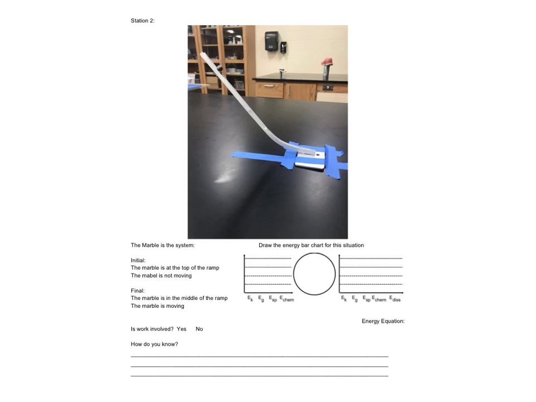Okay, you should. Now, in this particular scenario, we had the marble at the top of the ramp. The marble, according to the information given to you, is at the top of the ramp and it is not moving. So the only energy present here would be gravitational energy.